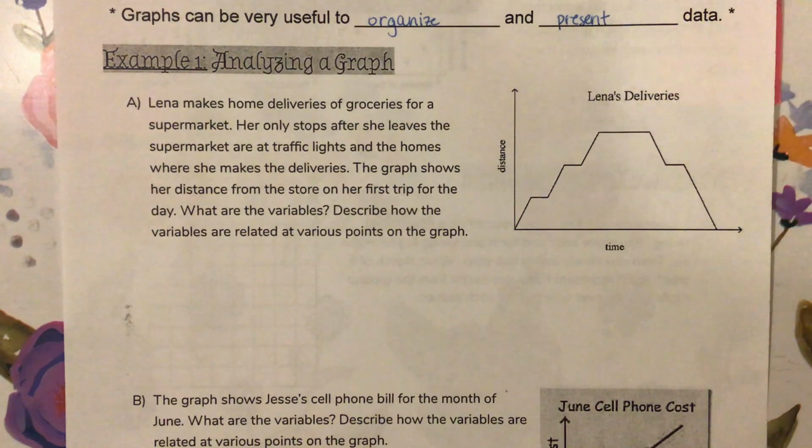It's called Analyzing a Graph. And let's see if we can kind of describe what's going on in this image. So it says, Lena makes home deliveries of groceries for a supermarket. Her only stops after she leaves the supermarket are at traffic lights and the homes where she makes the deliveries. The graph shows her distance from the store on her first trip for the day. What are the variables? Describe how the variables are related at various points on the graph. So basically what we have going on is Lena has groceries in the back of her car. She's going to take them to different places, and then when she drops everything off, she's going to come back to the store to likely get another pickup and then go deliver more.